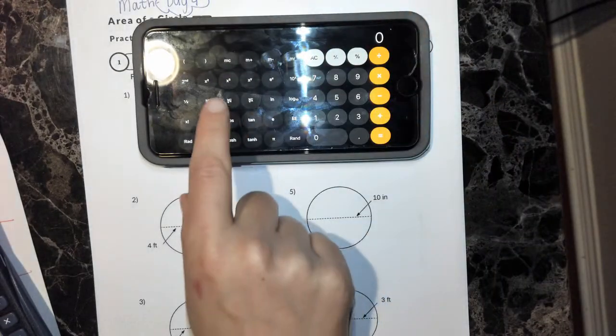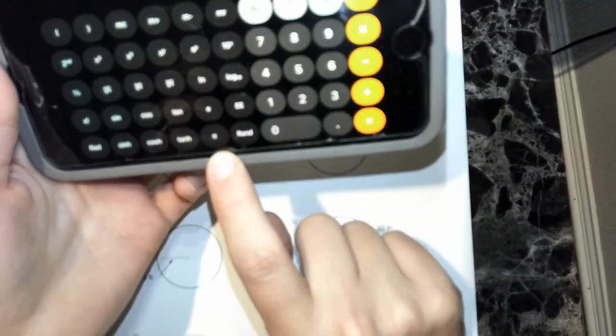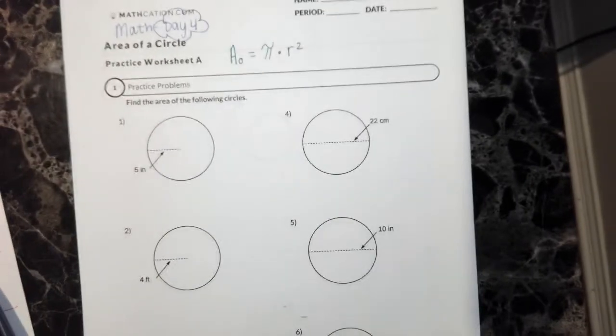Okay, when you turn it, pi is where? Takes me a second all the time. Oh, down here. You guys can see that. Pi is right down here. It's hard to see on here, it's getting blurry, but it's 2 away from 0. Okay, so that's how you get pi if you're using your phone. If you're using a calculator, it's usually easier to see than that.